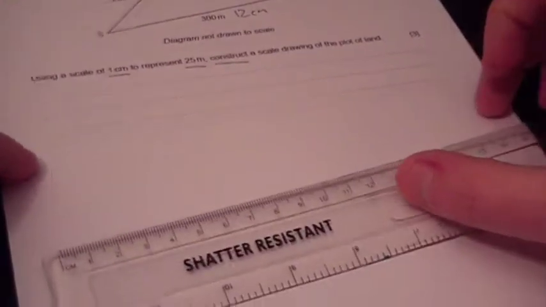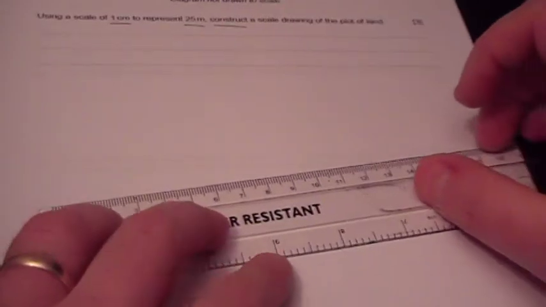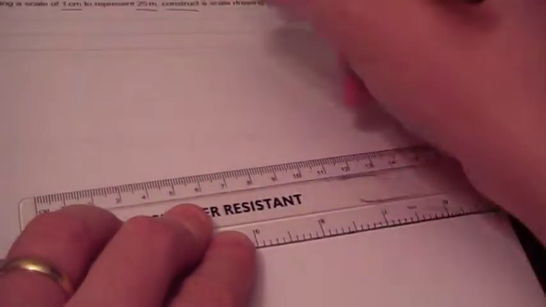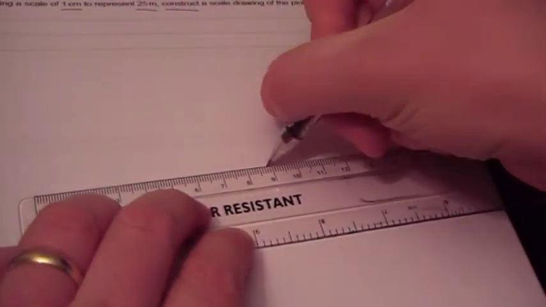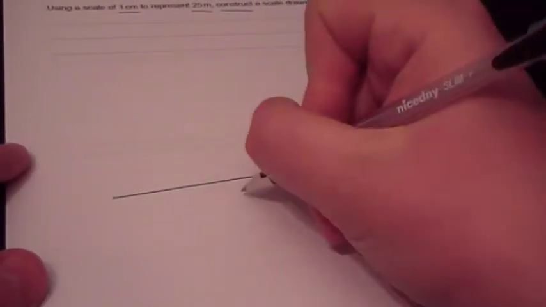We start out, I'm going to do some of this in pen so that it stands out nicely on the video, but you should always use pencil in the exam. We're going to draw the longest line first, which is 12 centimeters, and take the ruler away, and I'm just going to write 12 centimeters there.